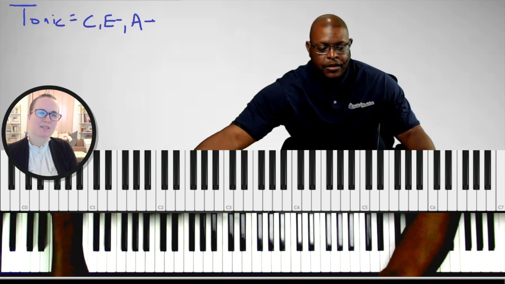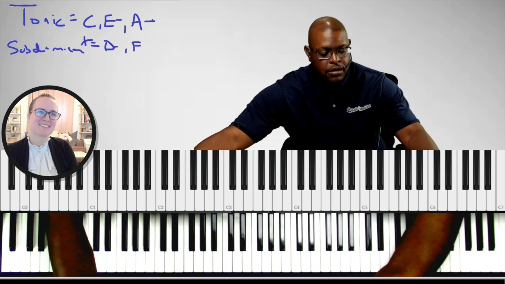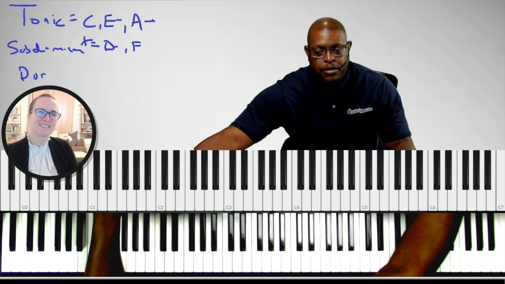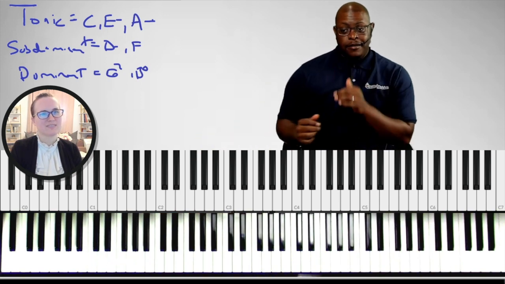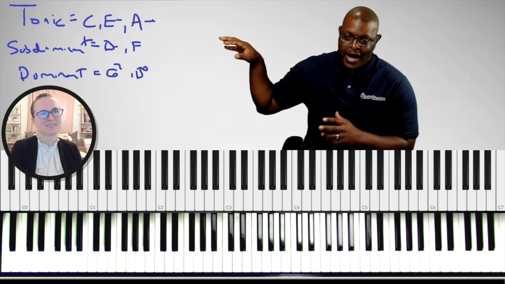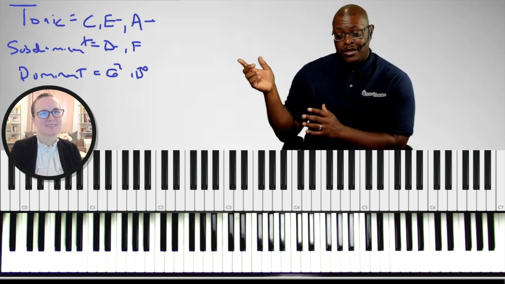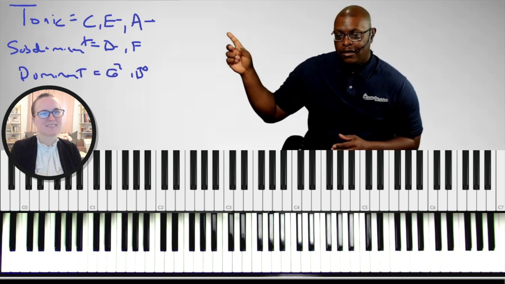All right. There's another group, subdominant group. And forgive my handwriting. It's made up of D minor and F. And the dominant group is made up of G7 and B diminished. So it's not important that you know the name. I can go deep into why it's named what it is, or why each chord is divided into each group. But for the sake of time, let's just focus on the tonic group for a second.